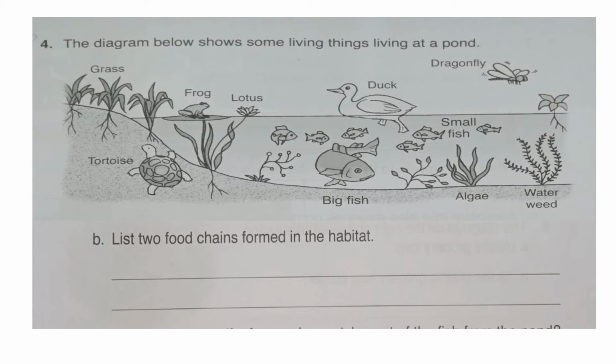so letter B, the same diagram, list two food chains formed in the habitat. Okay, list two food chains formed in the habitat. Okay, so you're going to write an example of food chain, two food chains. So we're going to write here 1 and 2. Okay, so write a food chain based on the diagram above.